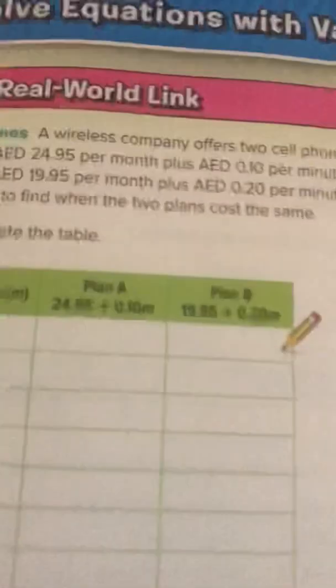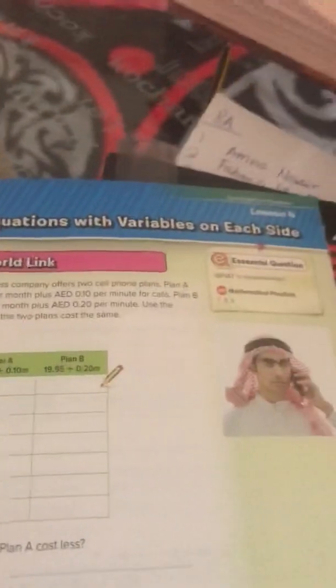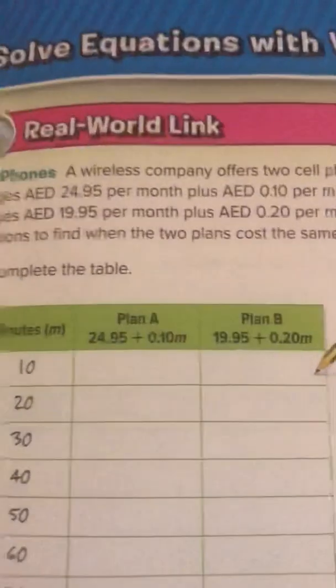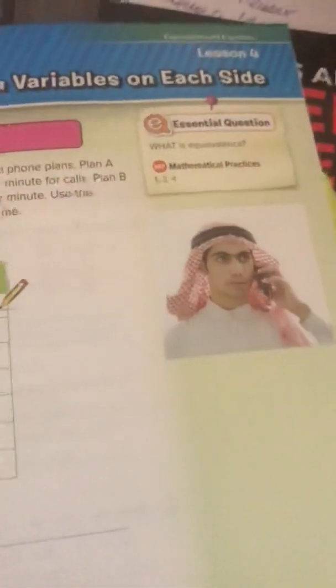Okay, grade 8. Today we are going to do lesson 4 in chapter 2. Solve equations with variables on each side. On page 145. Okay? Solve equations with variables on each side.